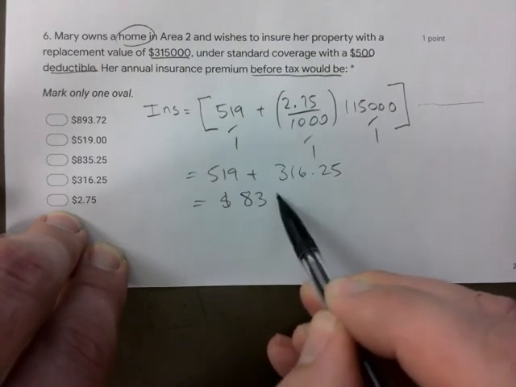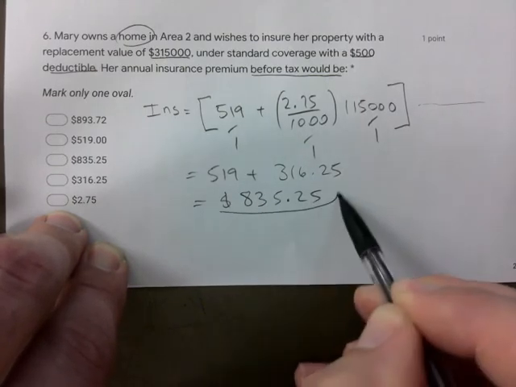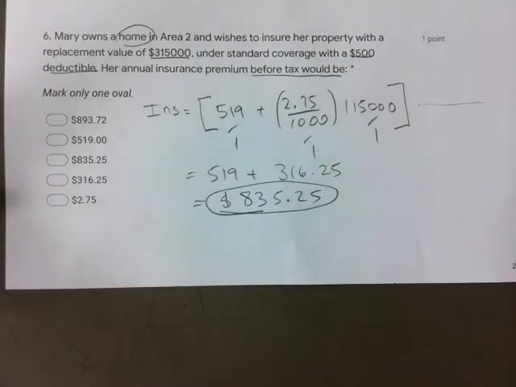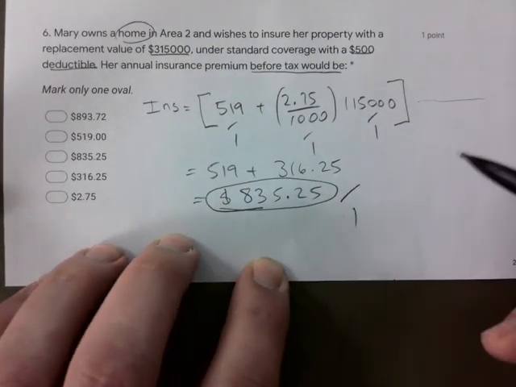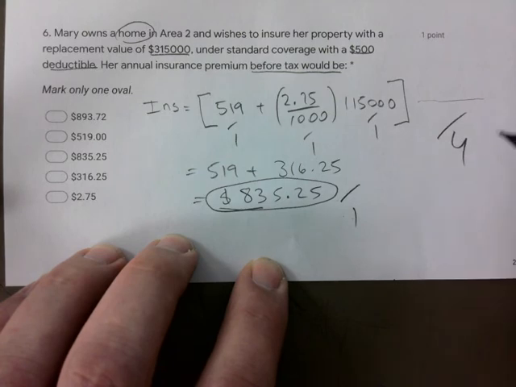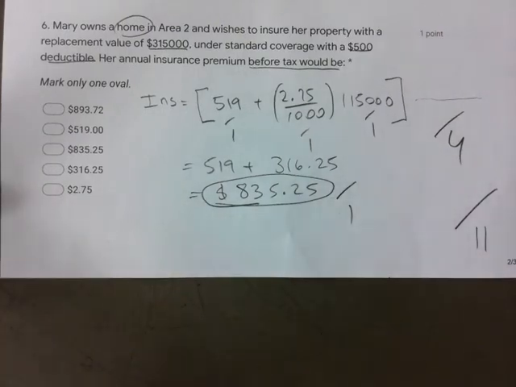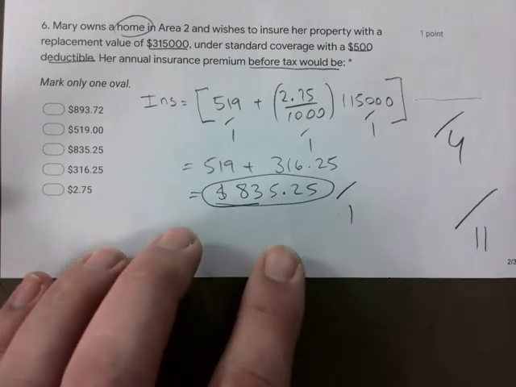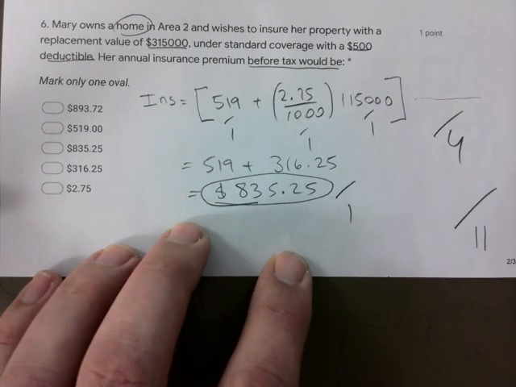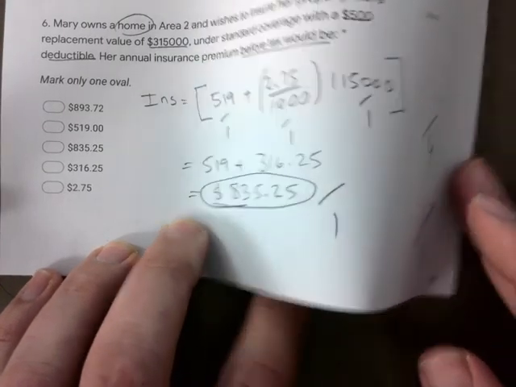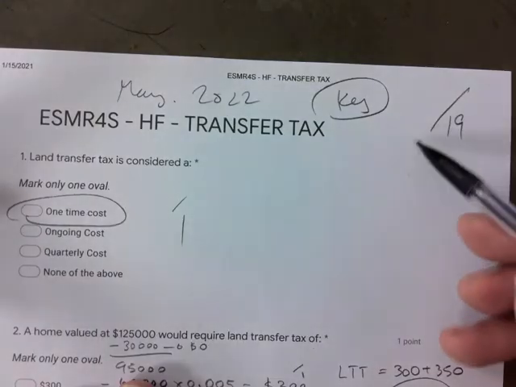If you add that up, it's 835.25. That's another mark. So 4 marks for this one in total. So 11 for the whole page. 8 and 11. So this is 19 total. Okay, 19 total.